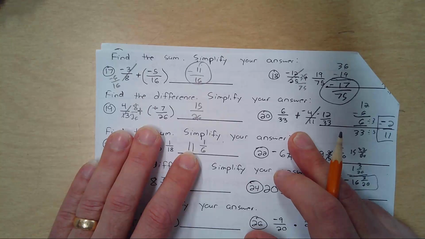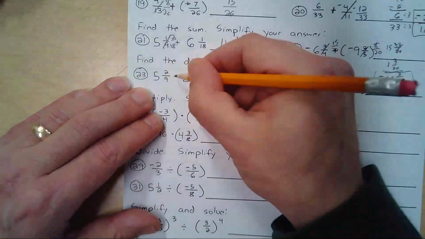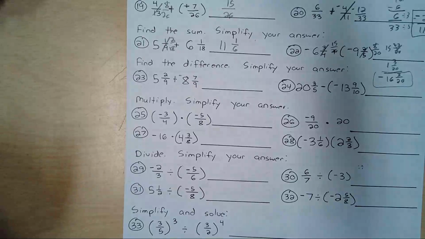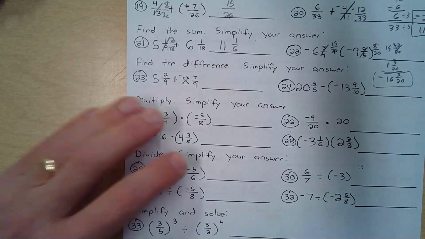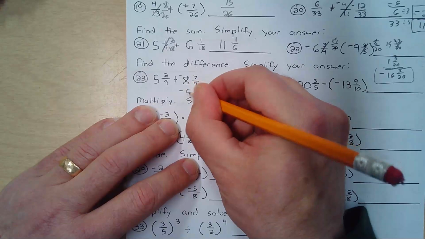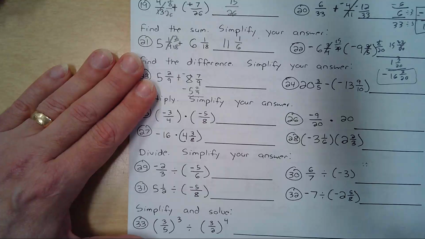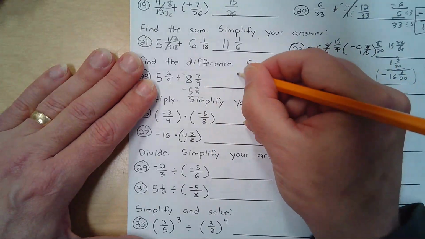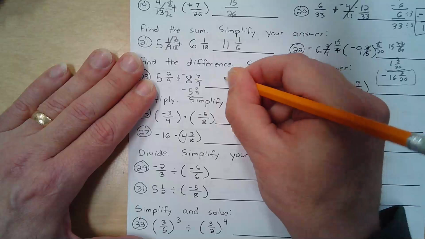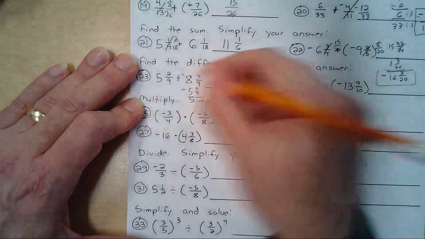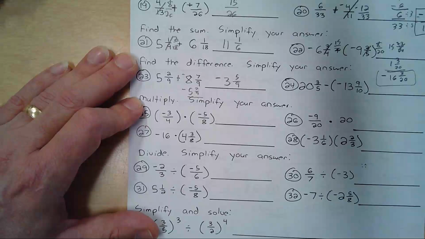Find the difference, just like up here, we can rewrite them as addition problems. Add the opposite, that tells me the signs are different. Greater absolute value, subtract lesser absolute value. We already have a common denominator, cool. 7 minus 2, 5. 8 minus 5, 3. Greater absolute value is negative.